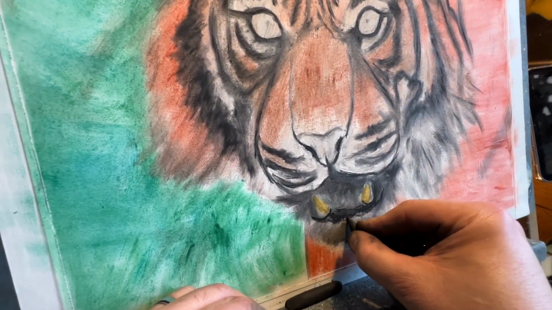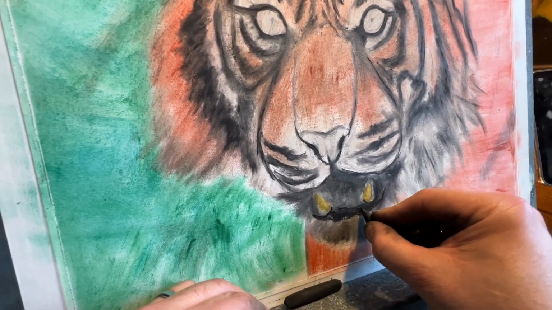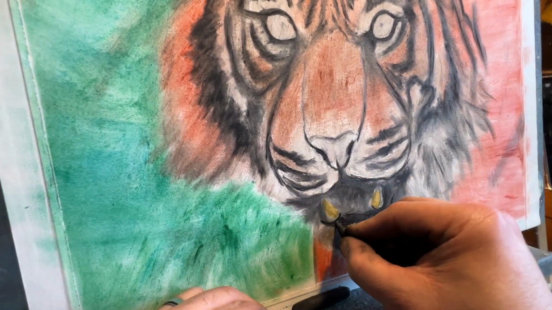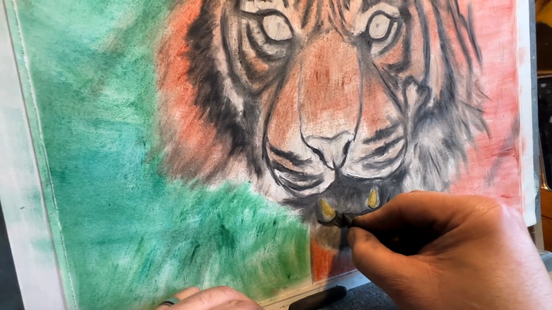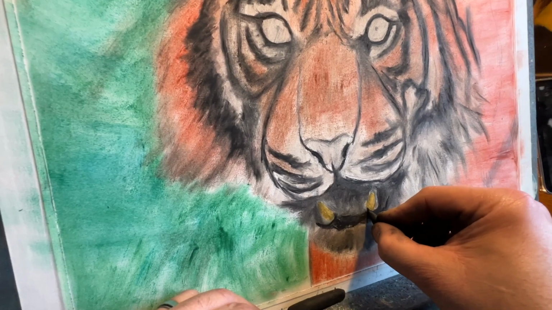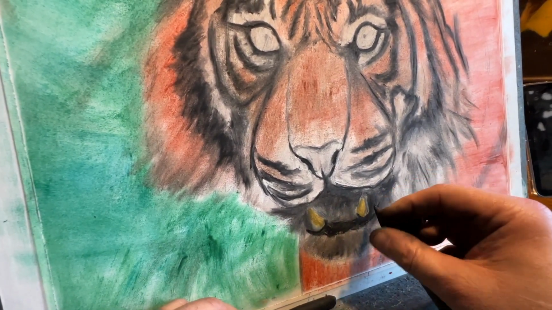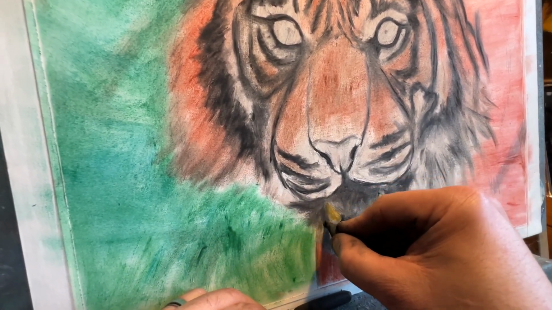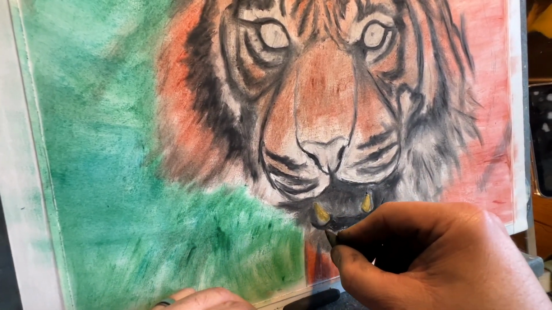Okay, and fill that in. That's where the lips are going to be. There's some little teeth in there. We'll get those in later. Here is where the big teeth are. Right in there.